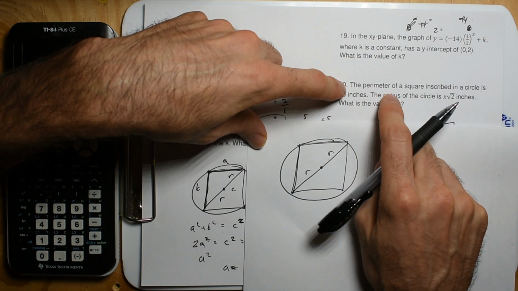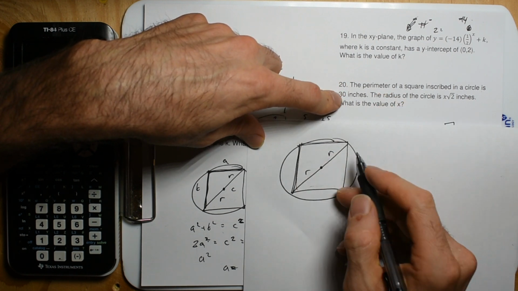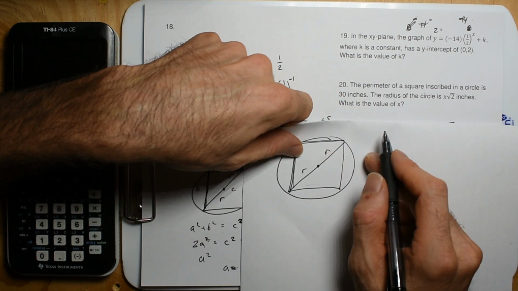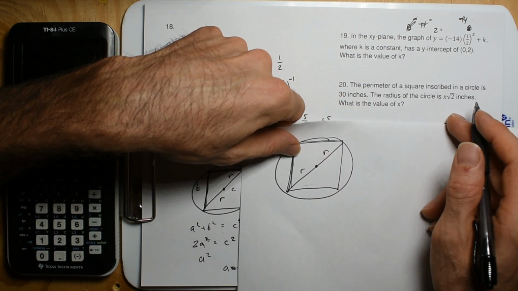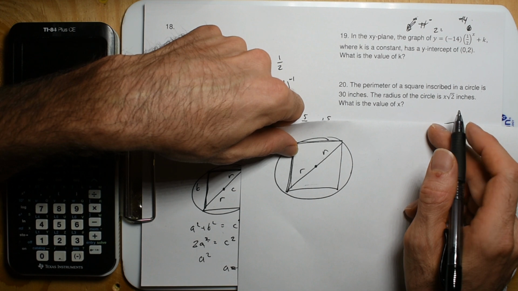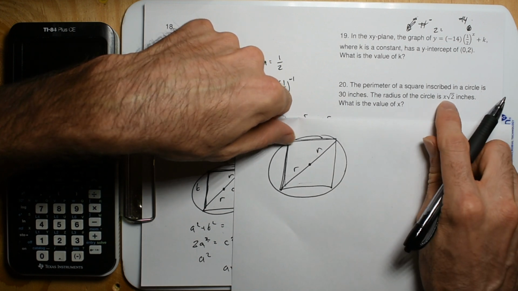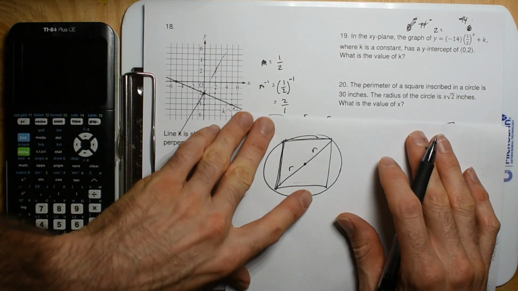The perimeter of a square inscribed in a circle is 30 inches. The radius of the circle is x square root of 2 inches. Well, let's just do it a different way.